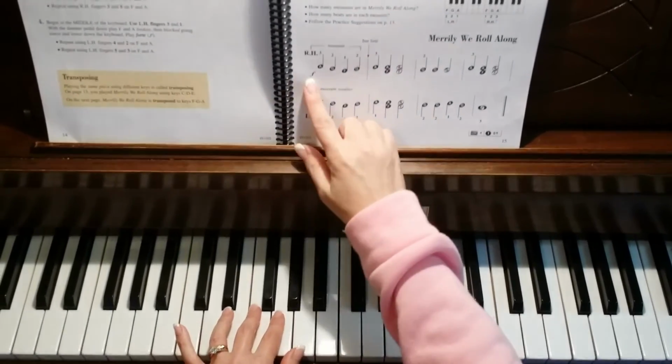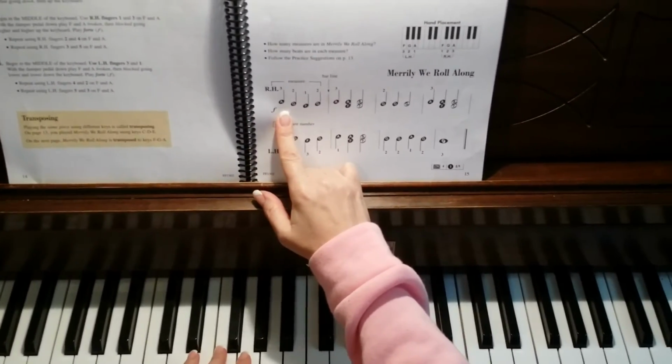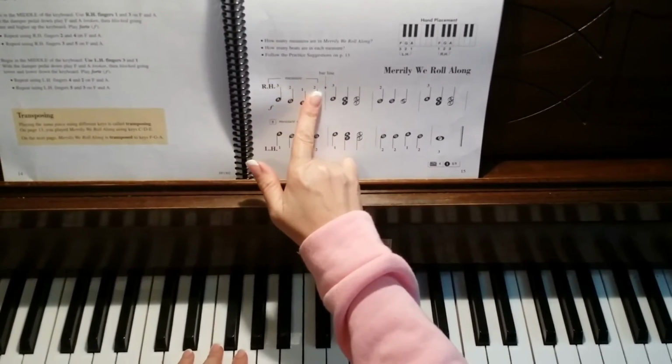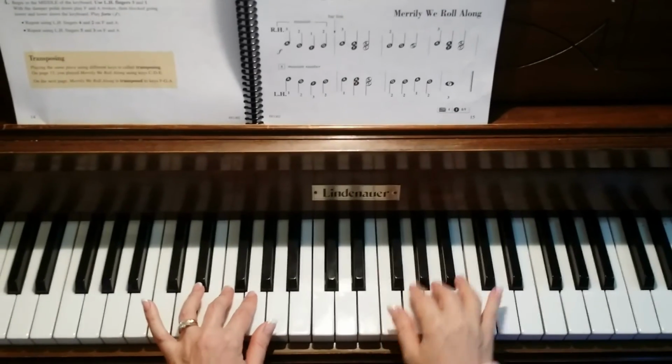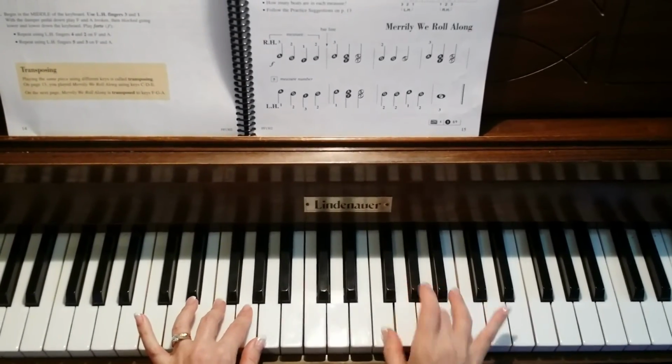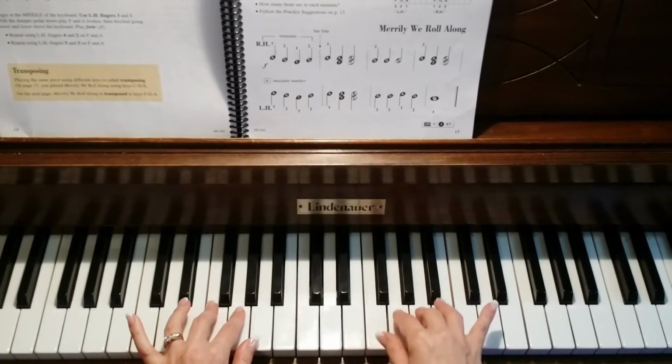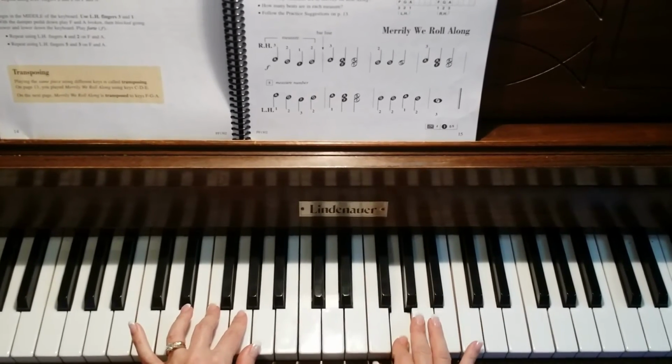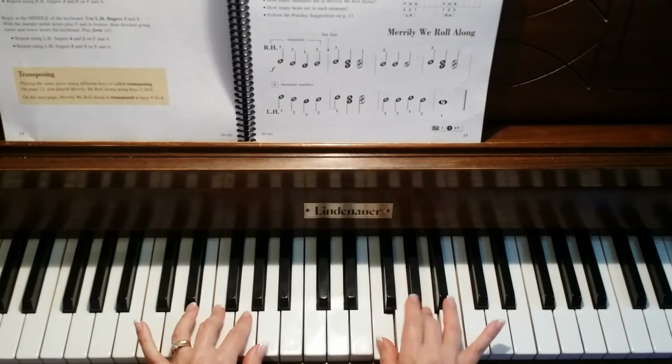Beginning with our right hand, we're going to first play it saying the finger numbers. Ready? Begin. 3, 2, 1, 2, 3, 3, 3, 2, 2, 2, 3, 3, 3.